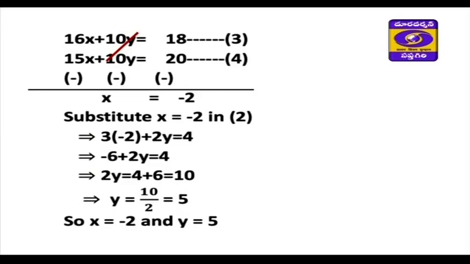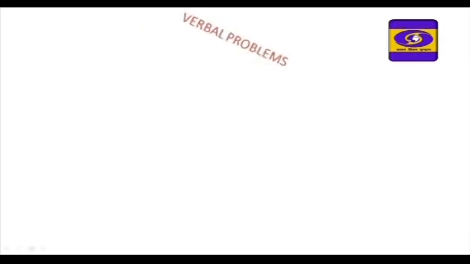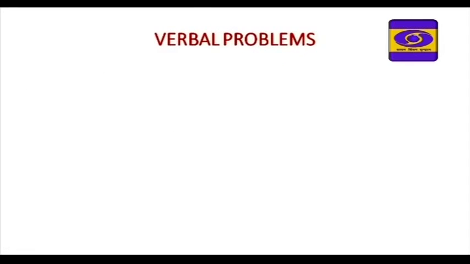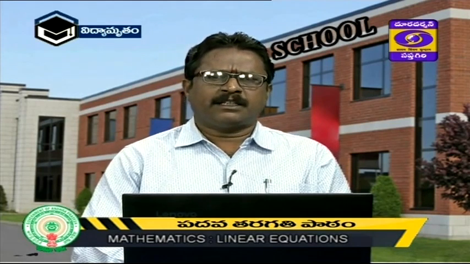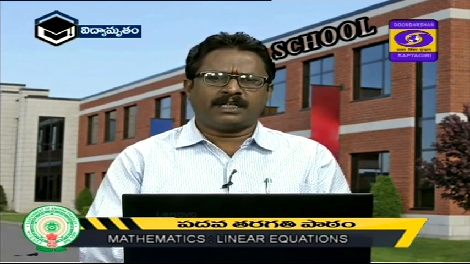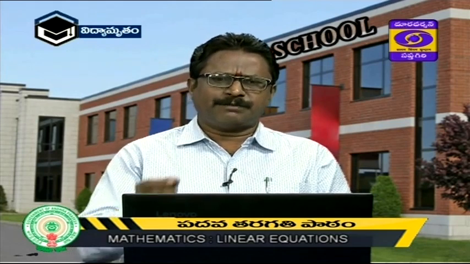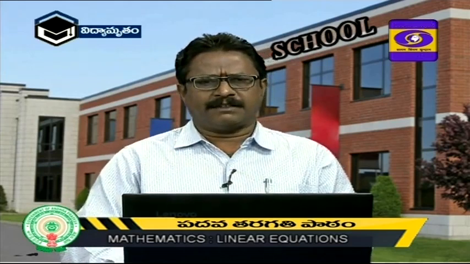Now we will go to the verbal problems. First of all, we solved here. I want to recapitulate, I want to repeat it once again please. A substitution method and another method, elimination method. Why do we call it a substitution method? We find one variable in terms of another variable and we substitute it in the second equation.